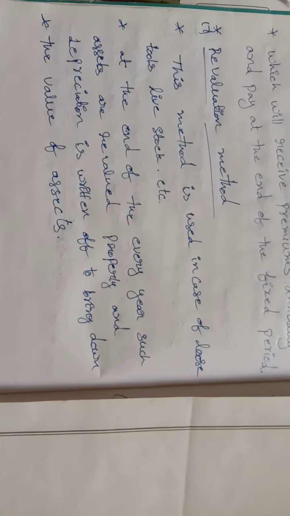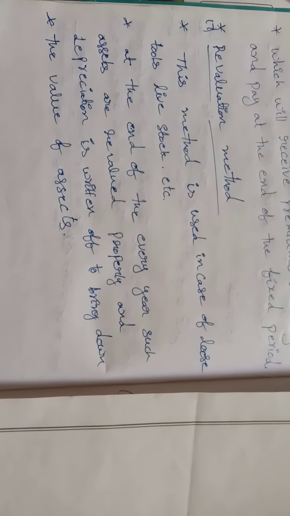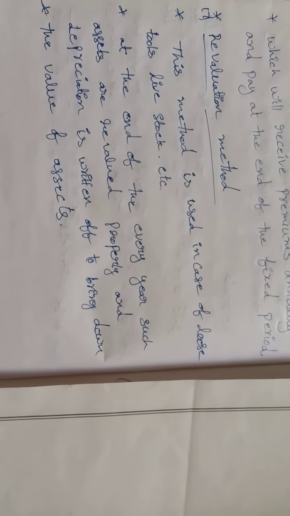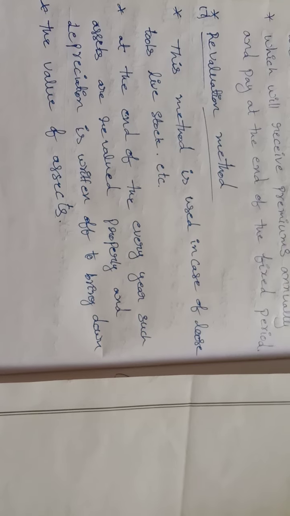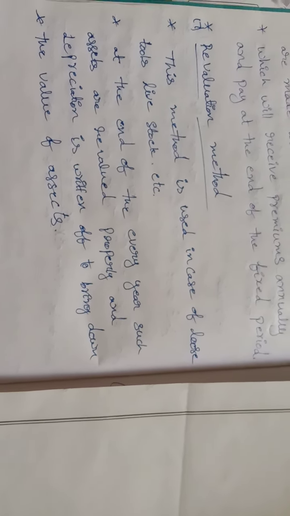Next one is seventh one, revaluation method. This method is used in case of loose tools and livestock.